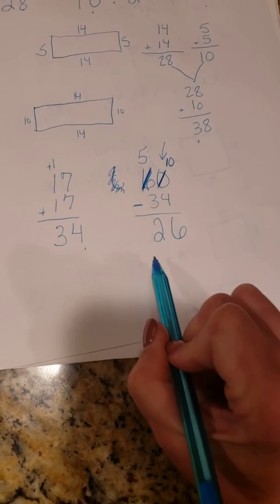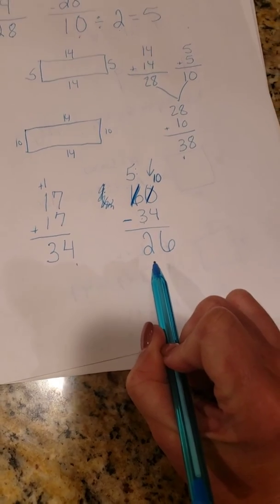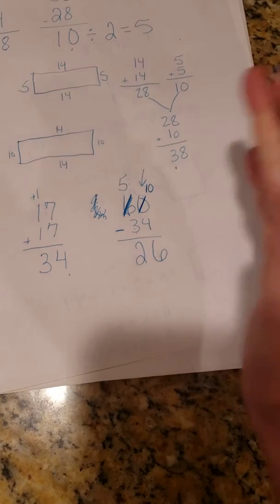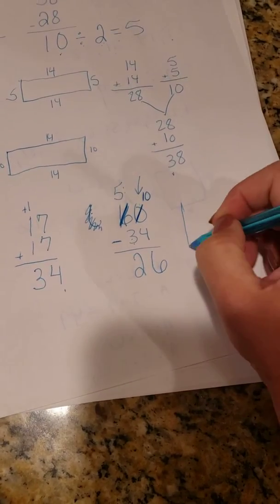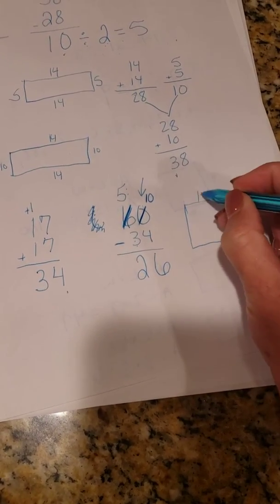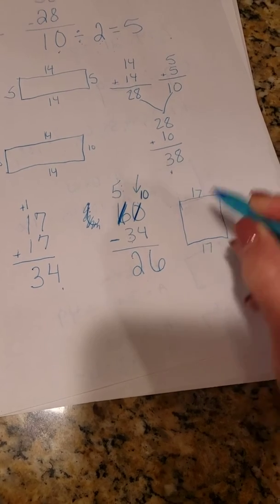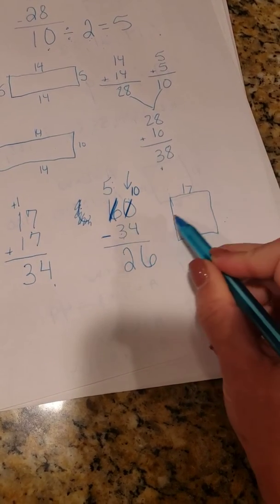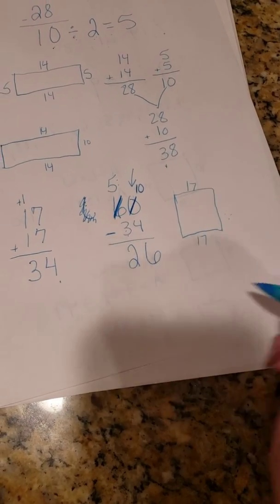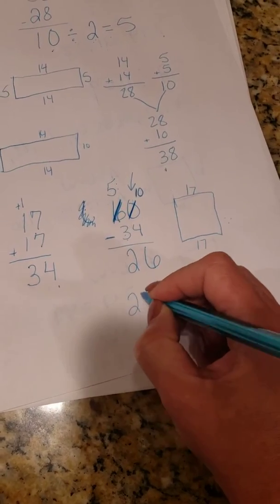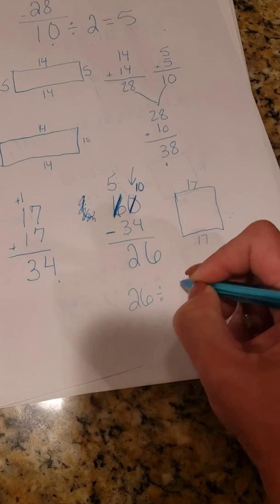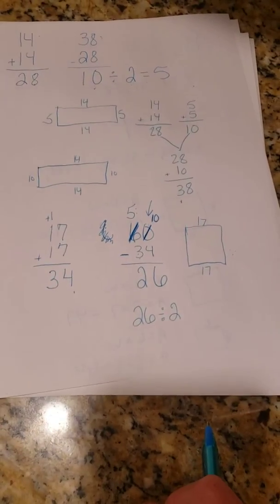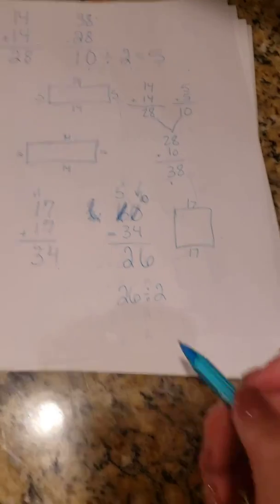Now again, if we stop here and we just say that that one side is 26, we totally left out that other side. We have to divide it. Because we have 17, 17, and then we have to split that 26 between the two sides. So we're going to have to split up 26 divided by 2. Now I know some of you could do that in your head, or we could skip count.